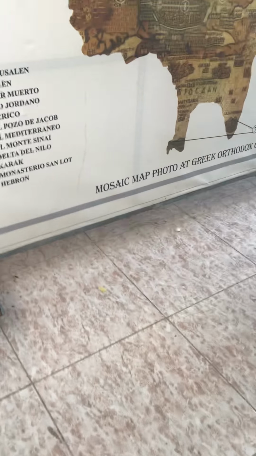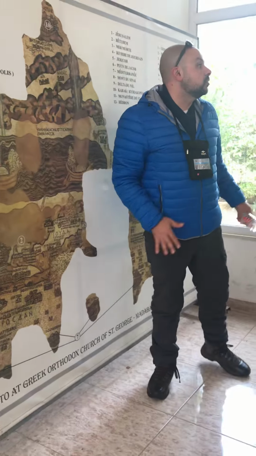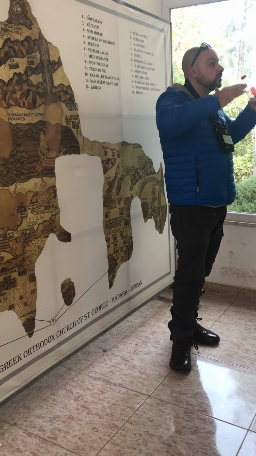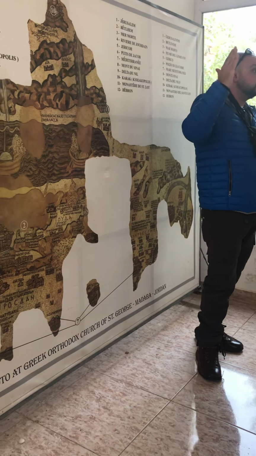The original map is larger than the one which you can see now, because there is a missing part, where the white spot is. That's when the original structure of the church collapsed because of an earthquake, the ceiling and the walls.